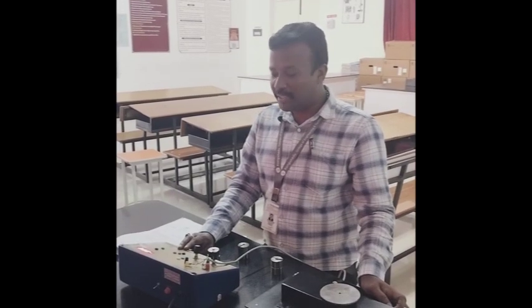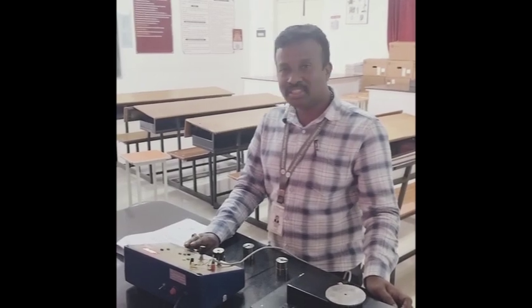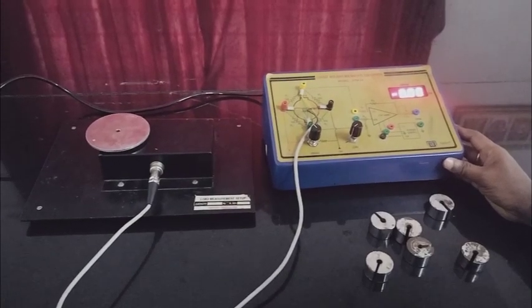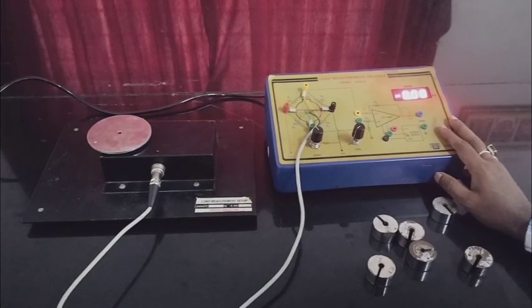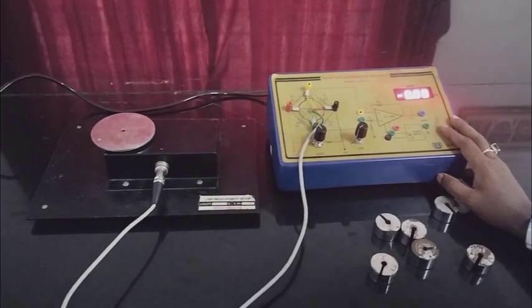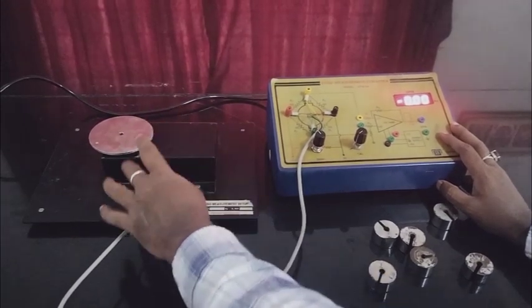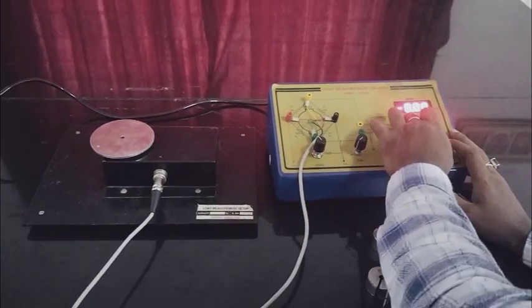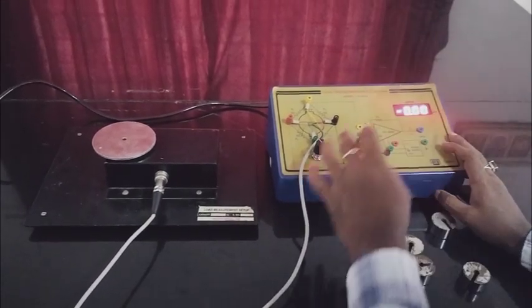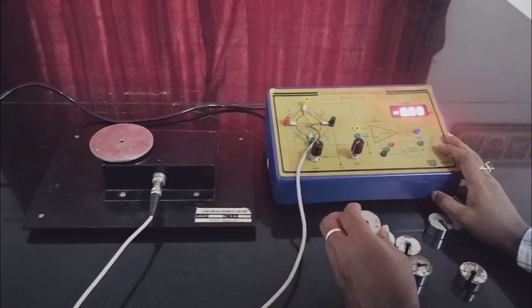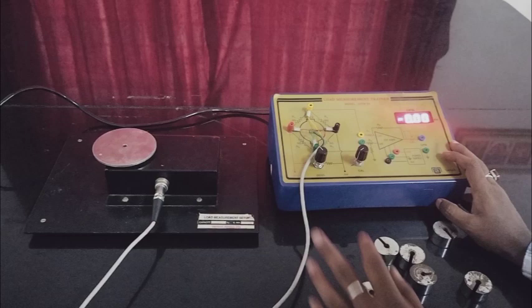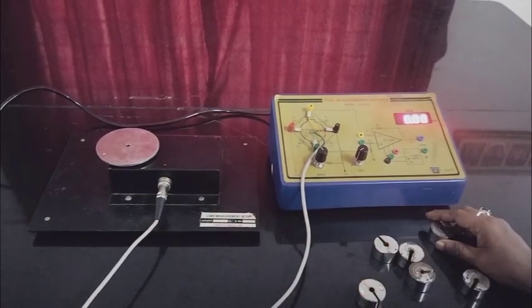Today we will discuss the experiment: measurement of force using a strain gauge, to measure the applied force using a force measuring setup. The apparatus required are a proving ring with load cells, a force indicator with reading in kilograms, and a screw jack. We are using dial gauges with a maximum capacity of 2.5 kg. So these are the apparatus required.